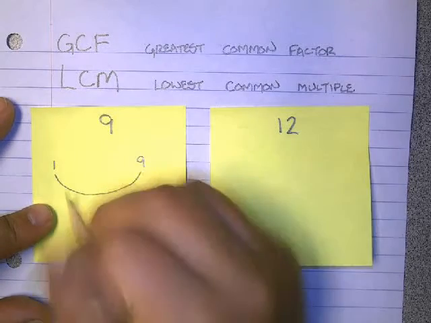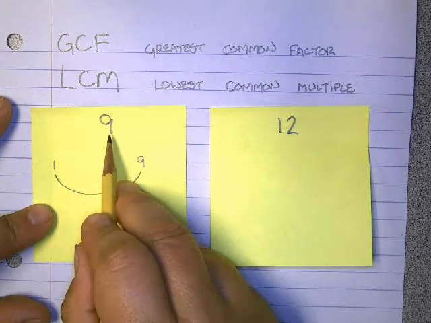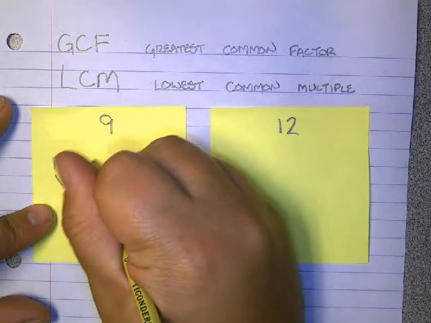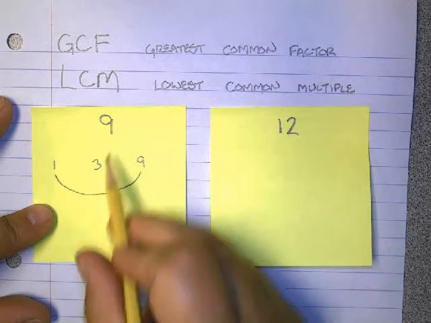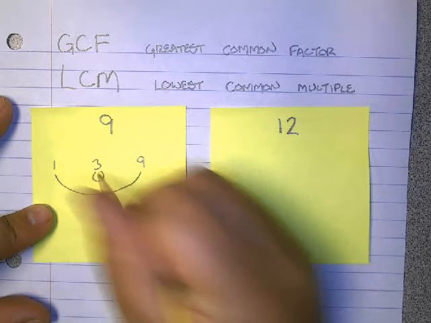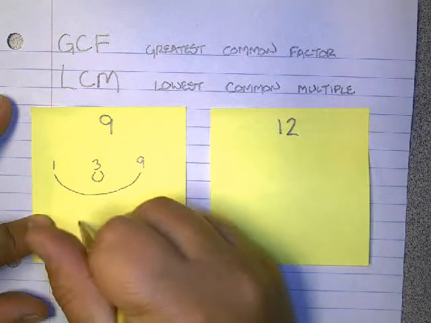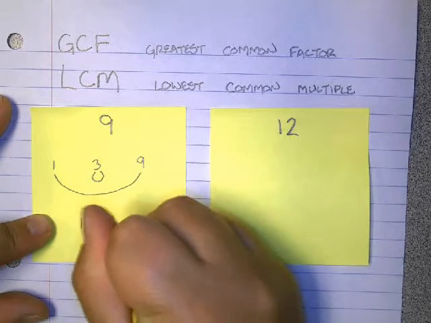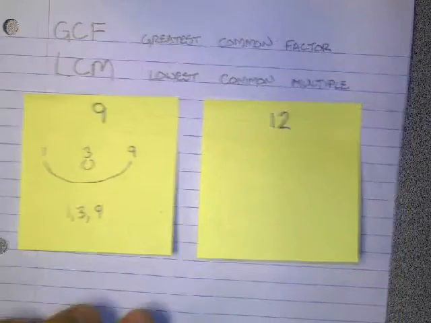1 and 9, I'm going to put a little arc here. And then 2 doesn't work, it's not even. 3 does work. And actually 3 times 3 is 9, so I'm going to do something like that. So my factors here are 1, 3, and 9.